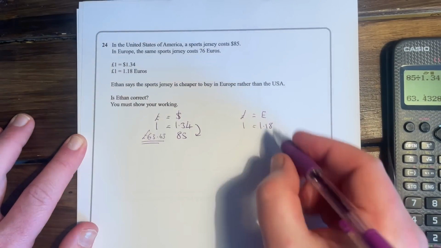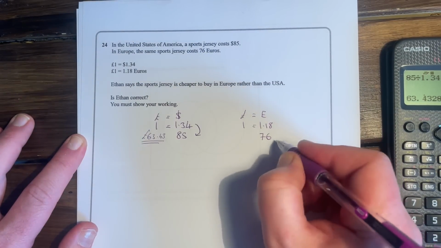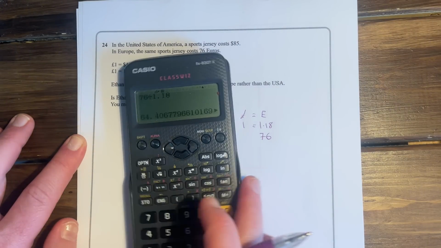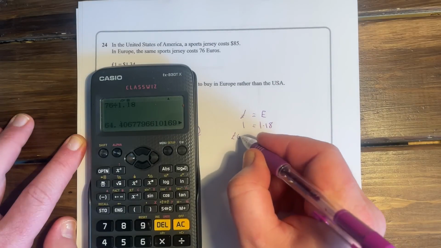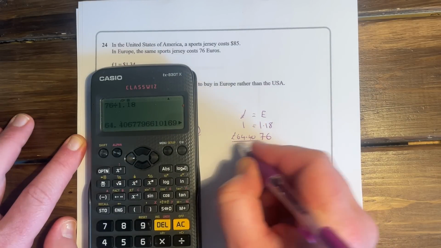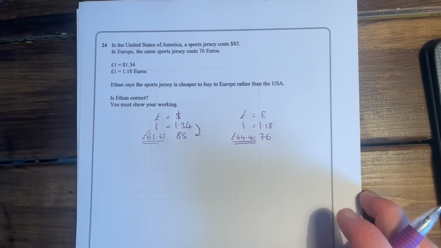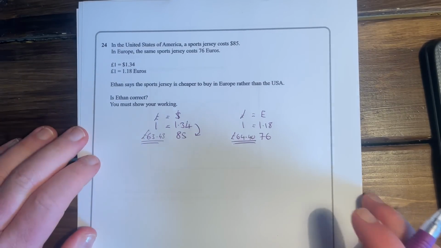We're going to change 76 euros. Same process, we're going to find the multiplier by dividing. So 76 divided by 1.18, that's coming in at 64.40. So therefore I would say it's only slightly, but slightly cheaper in the USA.